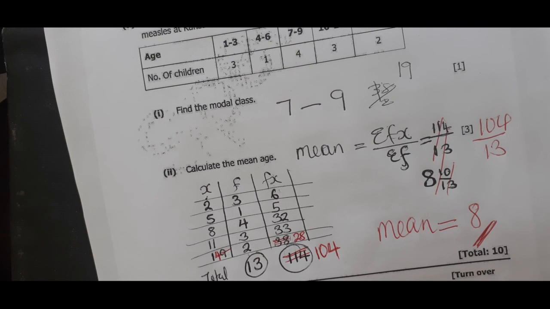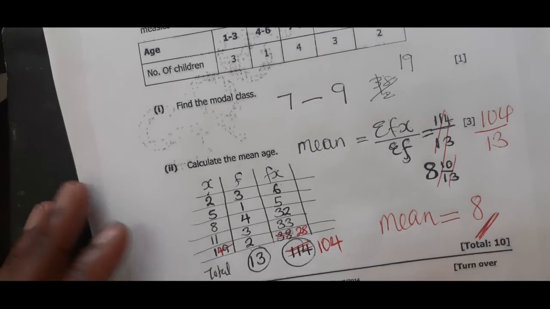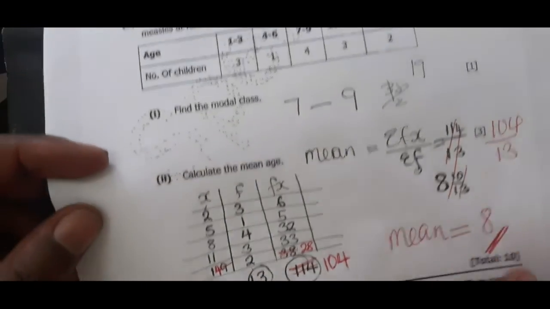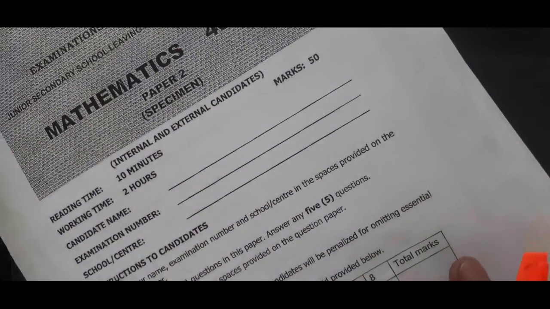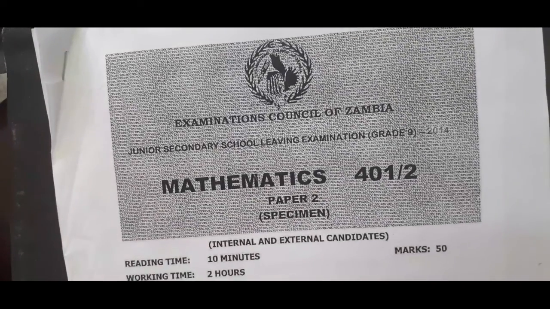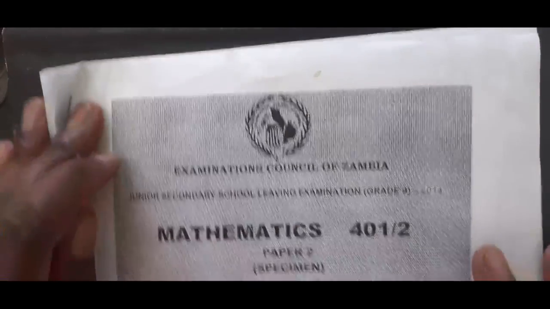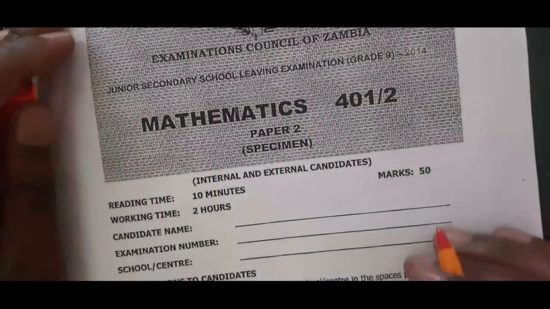So you see, it's very easy to make these errors. That's why it's important that you follow and give us comments on any of the parts that we may have gotten wrong. Let me check through the paper and see. Please don't forget to give us comments, in case there are parts that need clarification.